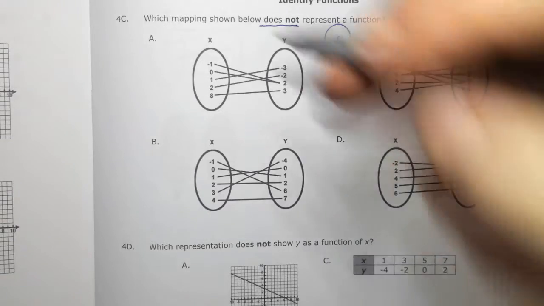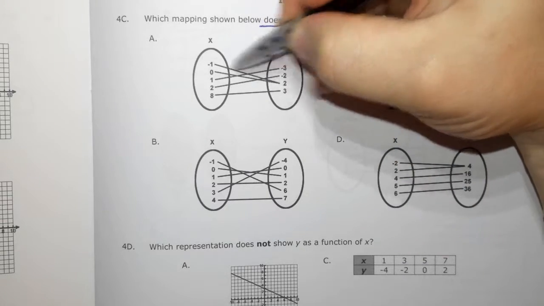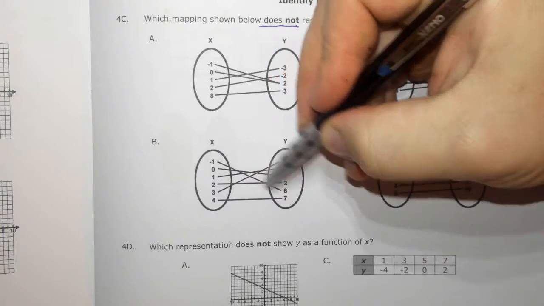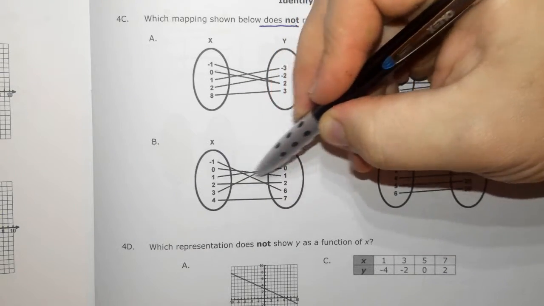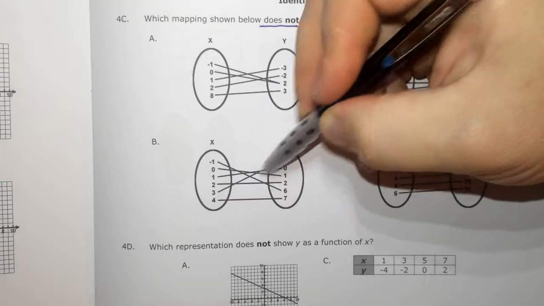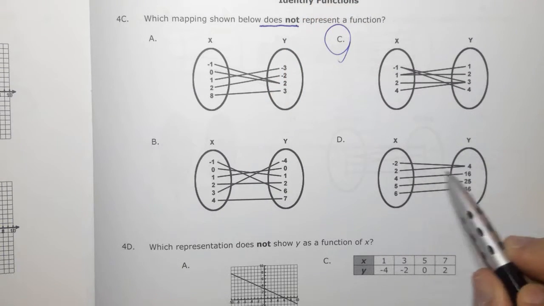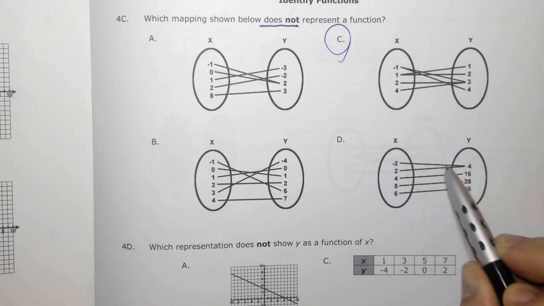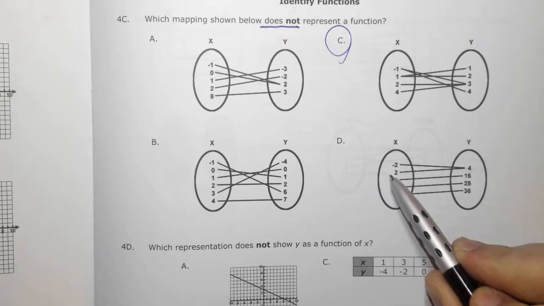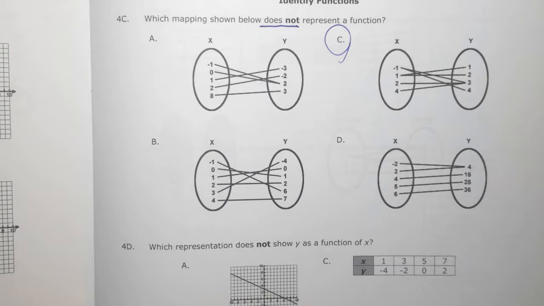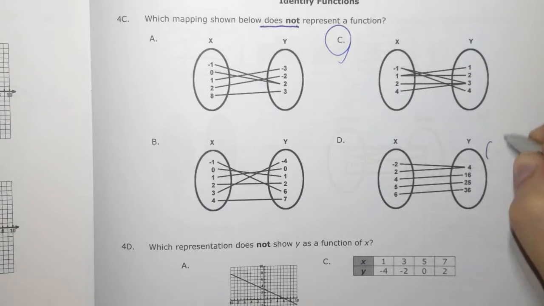If you look at the rest of them, see how each of these X values only happen 1 time. All here, these X values only happen 1 time. Okay, these X values only happen 1 time. This Y value happens twice. See, -2, 4 and 2, 4. Okay, and if you want to, you can do that strategy where you write out the ordered pairs. So this is the way I like to do it, X and Y, right?